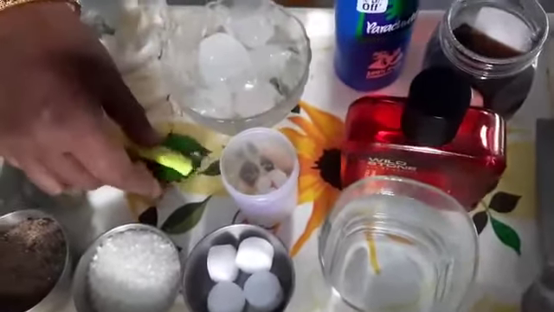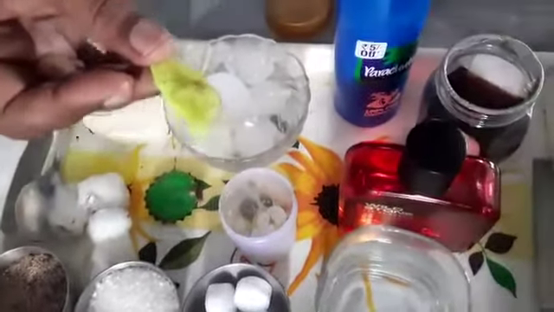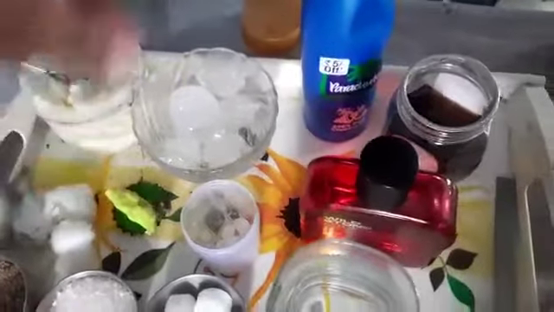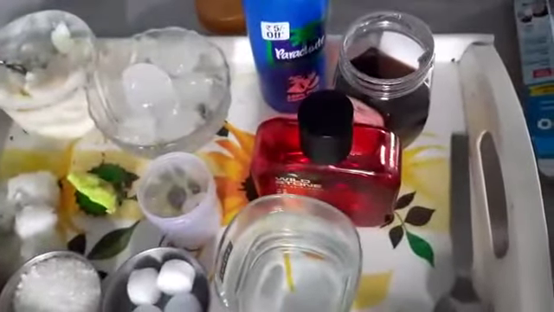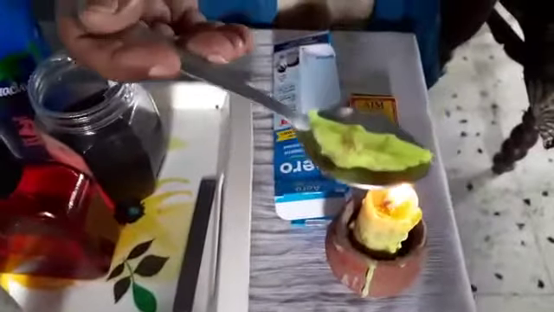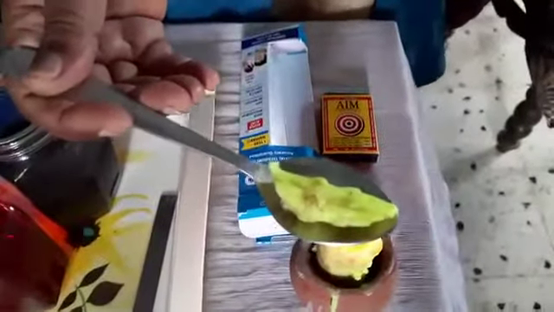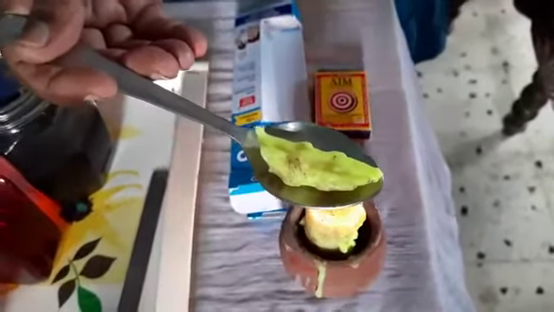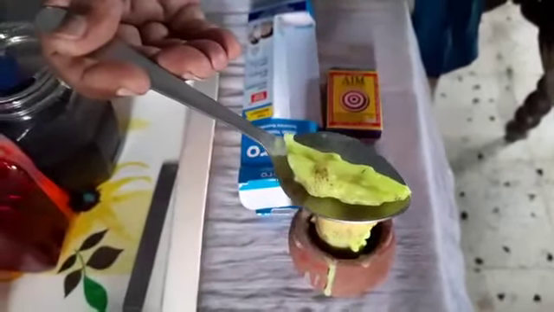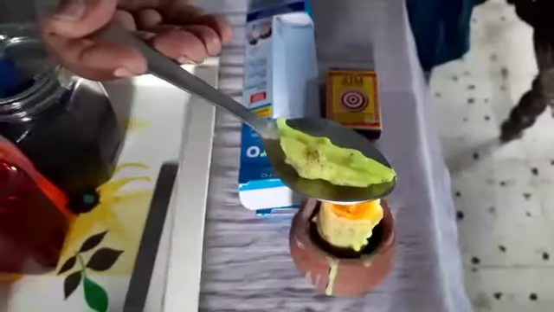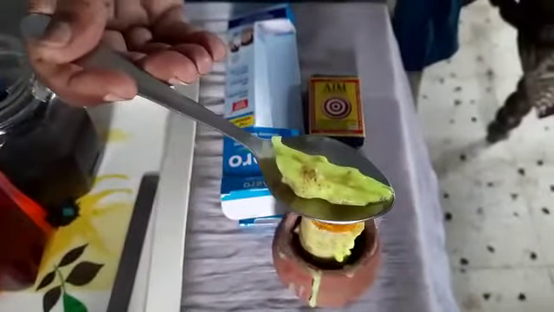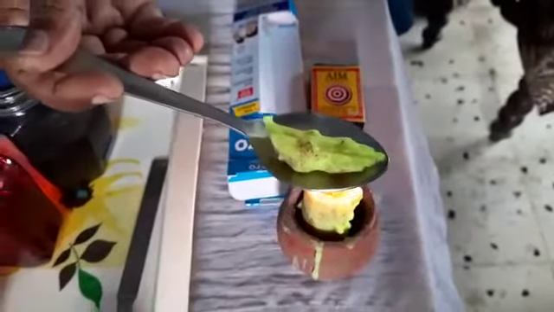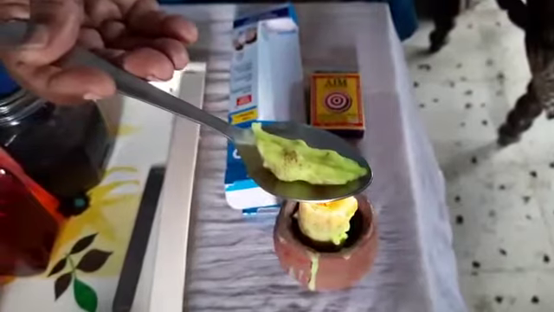Herein I have taken the wax. See this wax. Wax also melts when it is heated. I will show you. See here I have taken the wax. I am heating it. So it melts, and it converts into its liquid form. It will take some more time because here at home we do not have a burner to get the reaction faster. So it will take some more time.